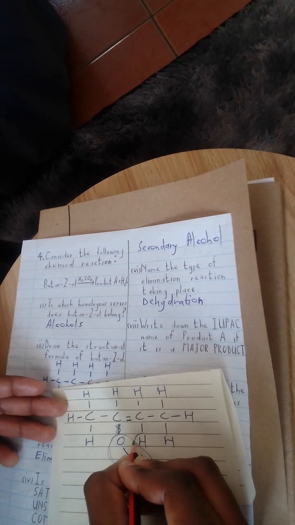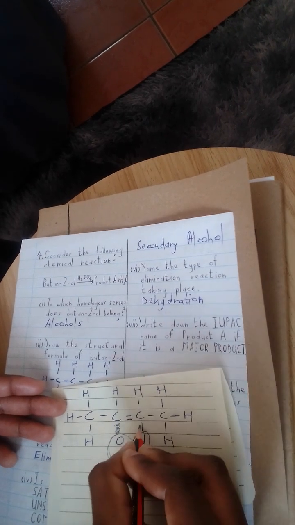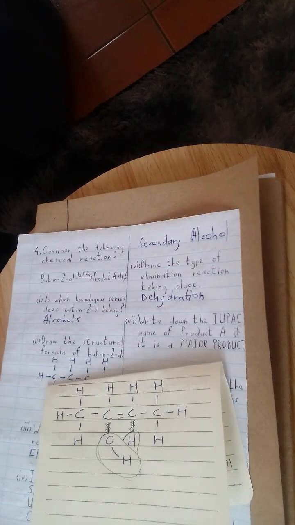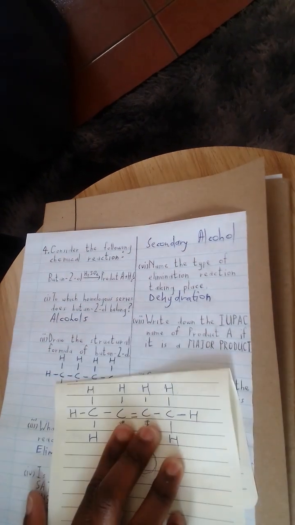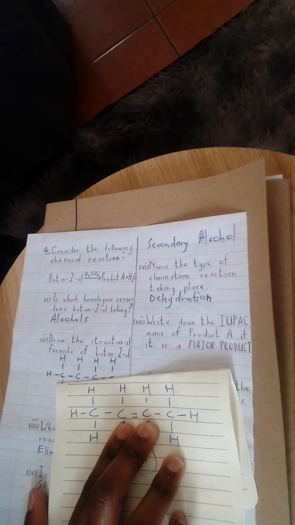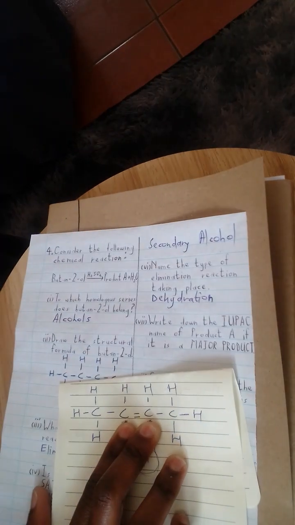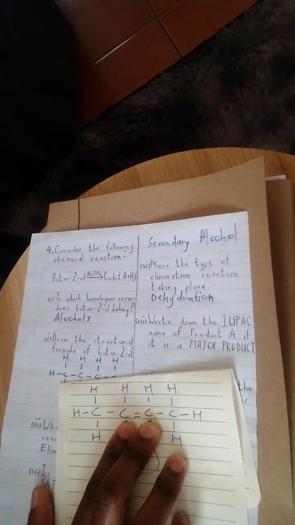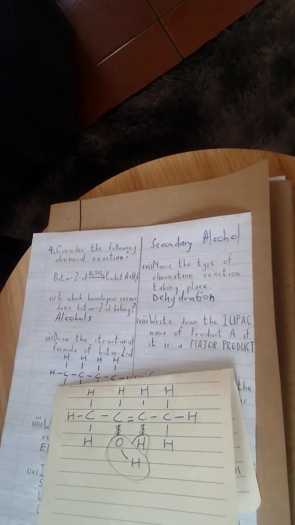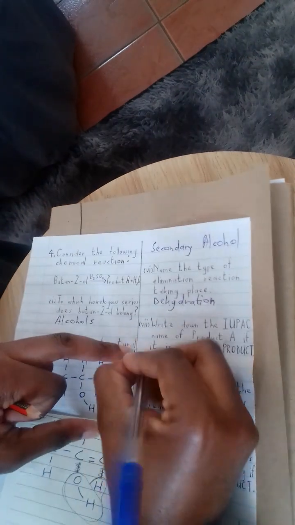Let's just cancel this one and say this is the water molecule that was removed. This bond is gone. So what compound is this? 4 carbon chain. So this is but-2-ene or 2-butene.